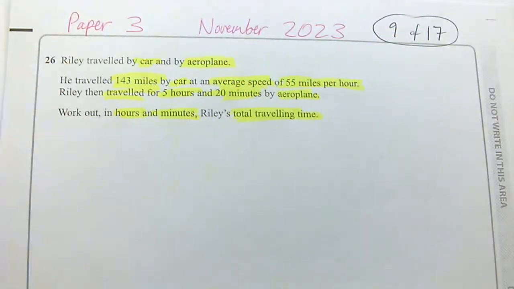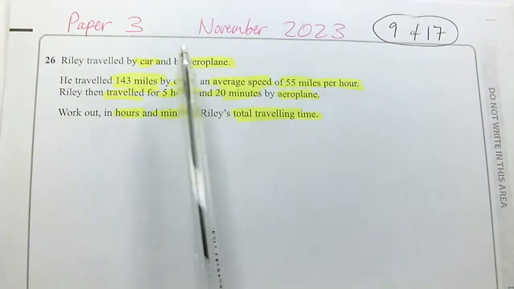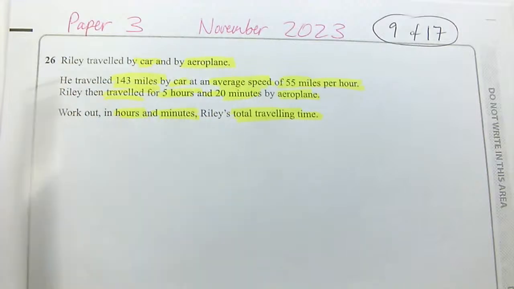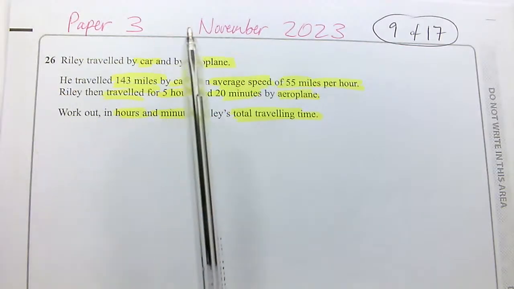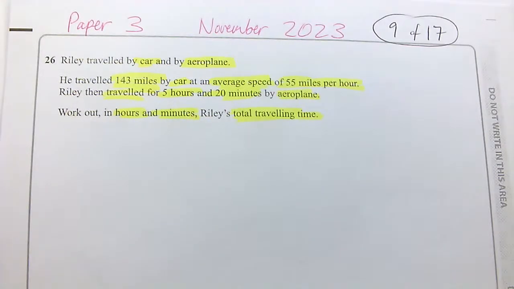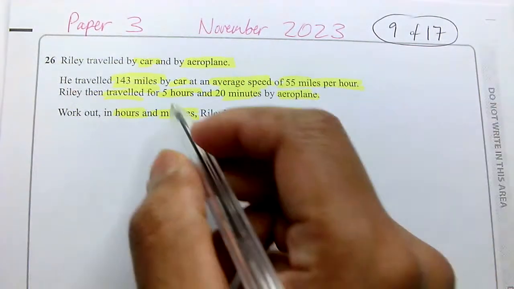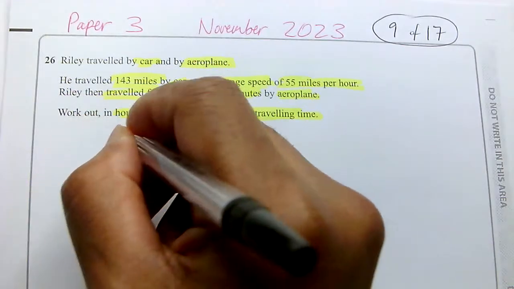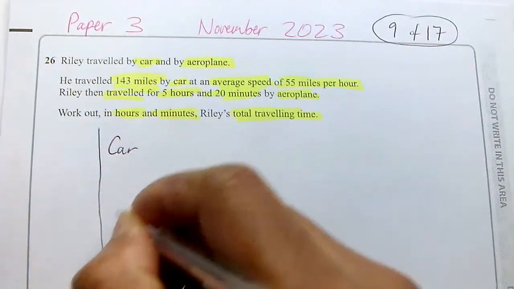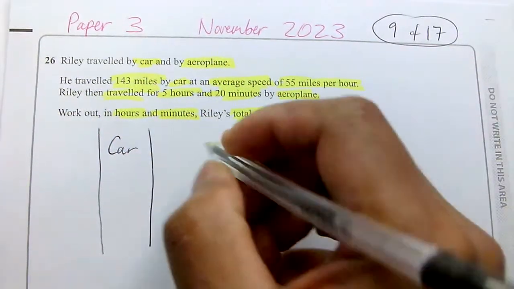So if you think about this, what's going on? On this occasion, he's using two forms of transport. So this question is different because we've got two things happening here. In the past, we had one thing happening. On this occasion, it's two things. So what we need to do is create a table. If we create a table, that will make it easier for us. So we're going to have car. We're going to have plane, aeroplane.